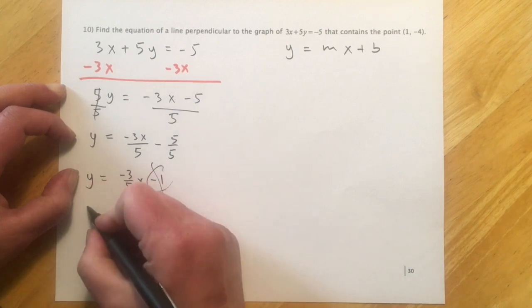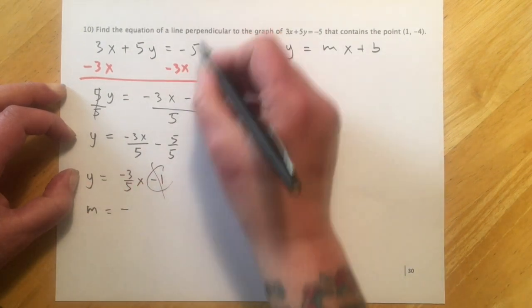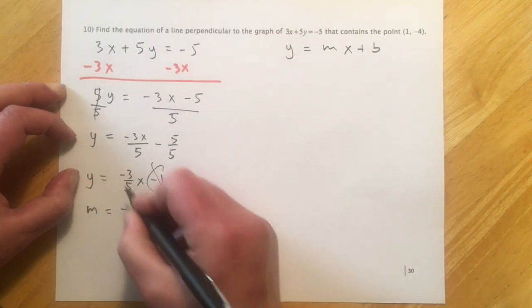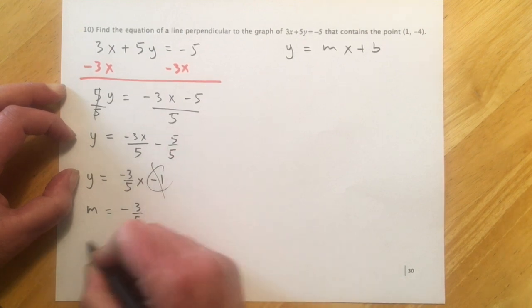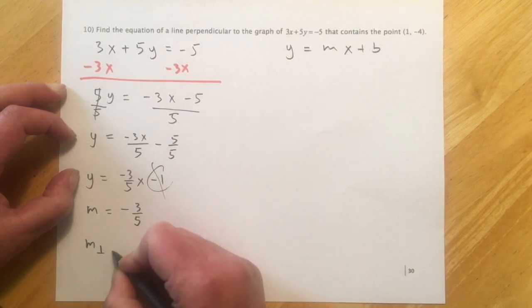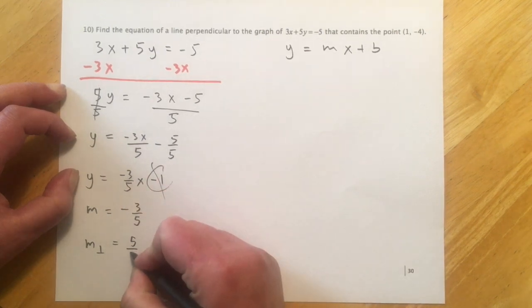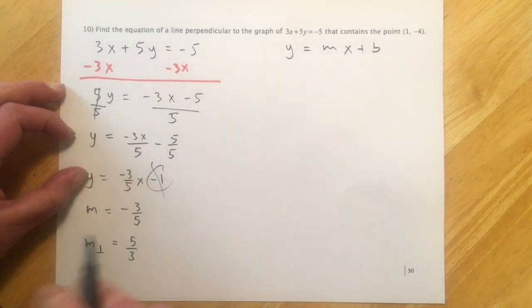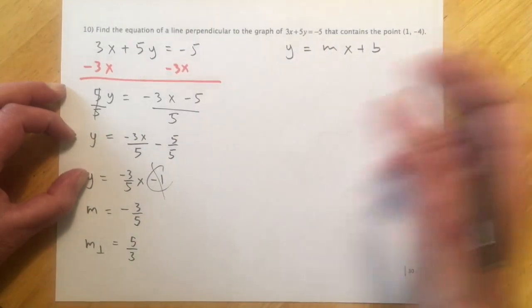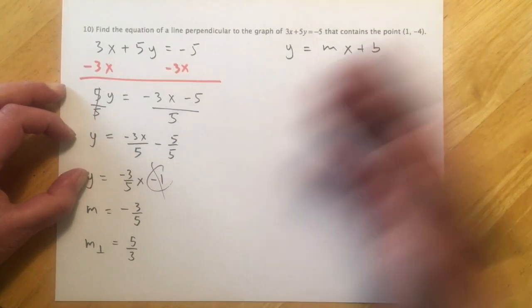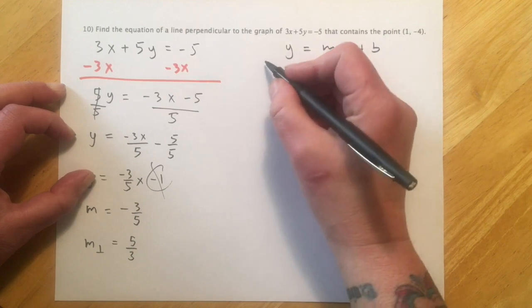So what we care about, though, is this m, because that's the perpendicular piece. So m for this thing is negative 3/5, so that means m perpendicular is going to be positive, opposite sign, and 5/3. So now I got my slope, I got my point, I can toss those into here and kind of grind out some math with it.